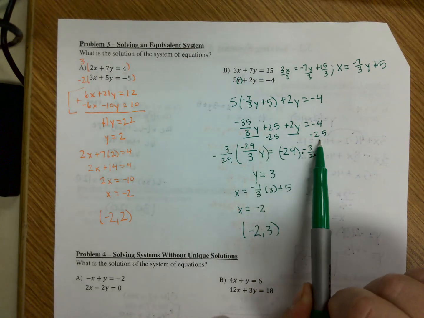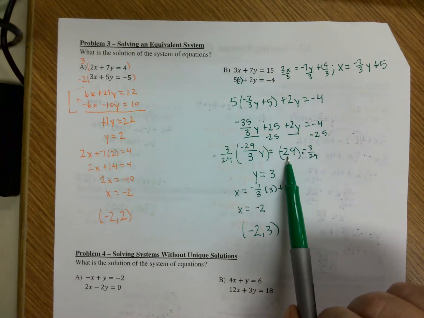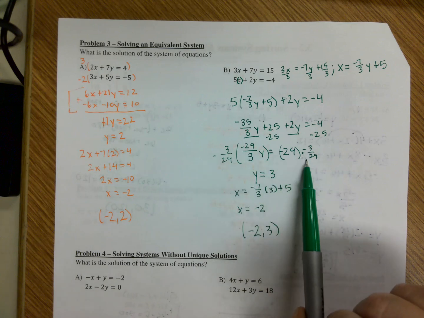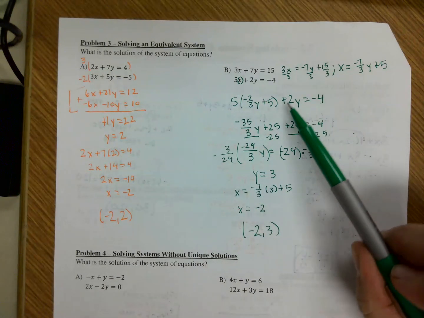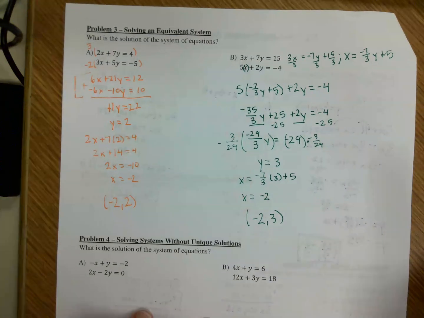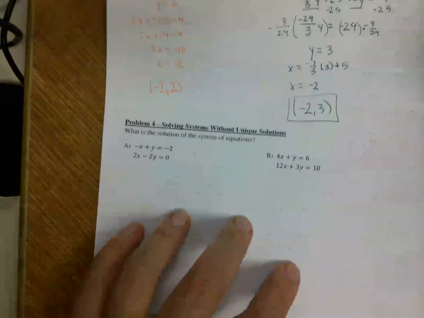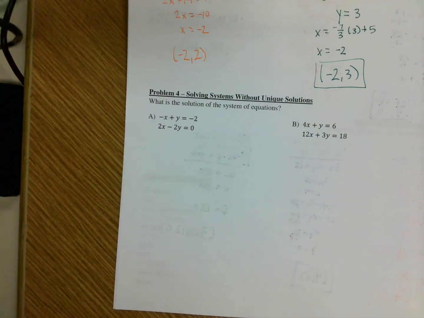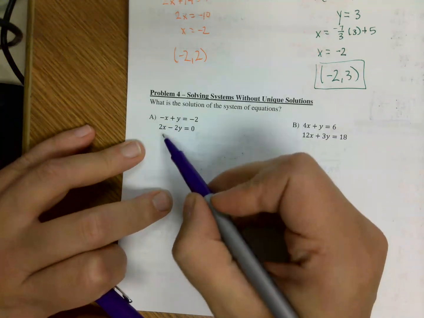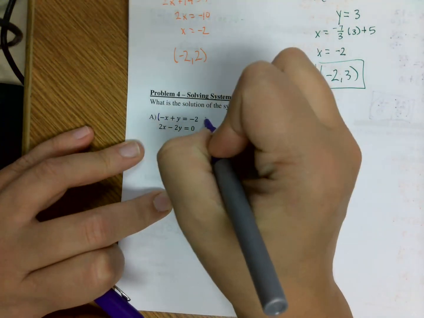I also subtracted over the 25. That's where this negative 29 comes from. I multiply by the reciprocal. Either way, if you chose substitution, you should look through my work. If you chose elimination, your final answer should be negative 2, 3. Last two questions. You, again, can always choose how you want to solve this. I noticed that these two, I'm going to use elimination because they're already opposite each other.